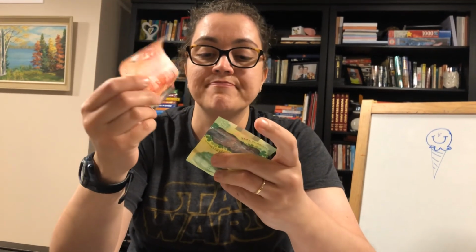Oh, and your paper money has little dots on it as well if you look carefully. So there's little dots on there to tell you how much things are worth. But how would people that are blind feel them differently? Well, it's like Braille, so I guess you can feel them. Okay, so there you have it.